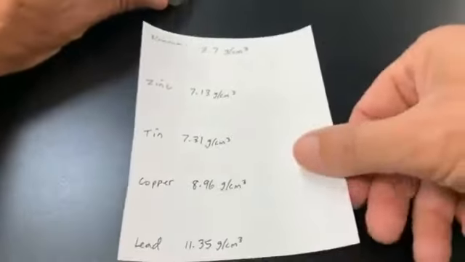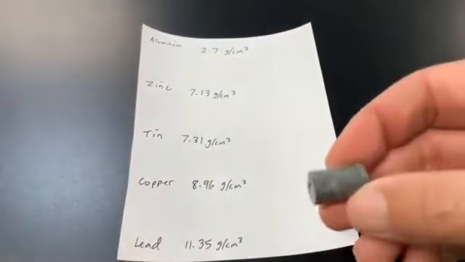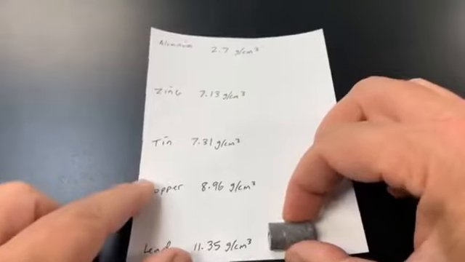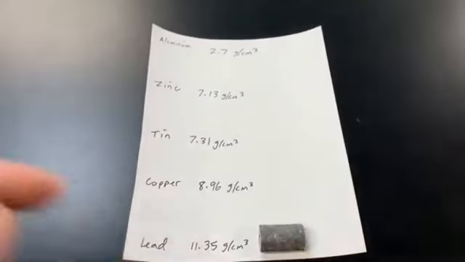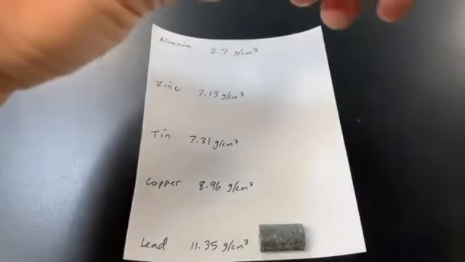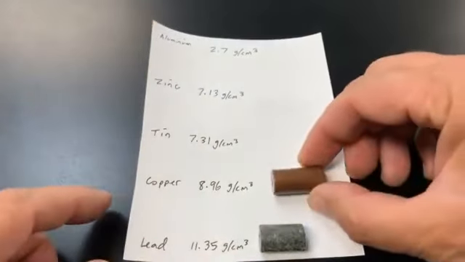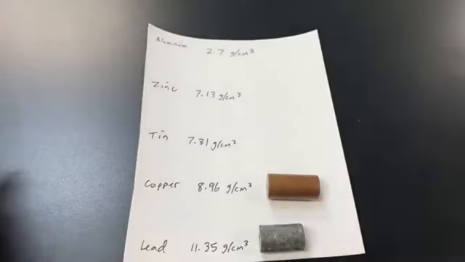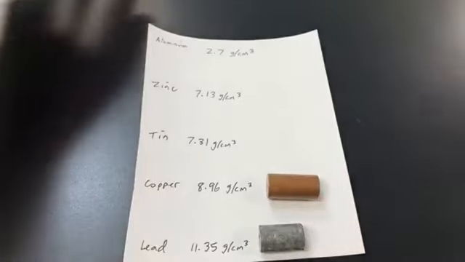And I looked it up on a chart, and I can show you right here. So let's start with the heaviest. The heaviest is the lead. So lead is pretty dense, and it has a density of 11.35 grams per cubic centimeter. A little bit lighter, but still pretty dense, is copper. Copper has a density of 8.96 grams per cubic centimeter.